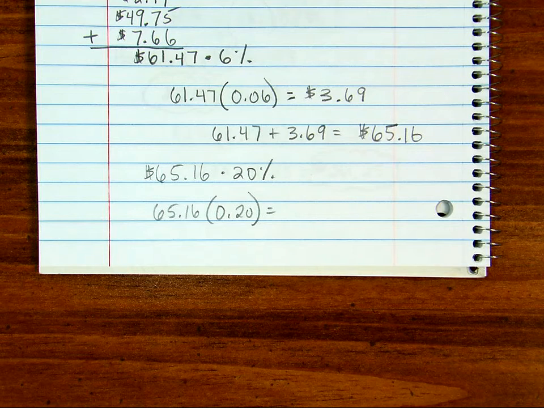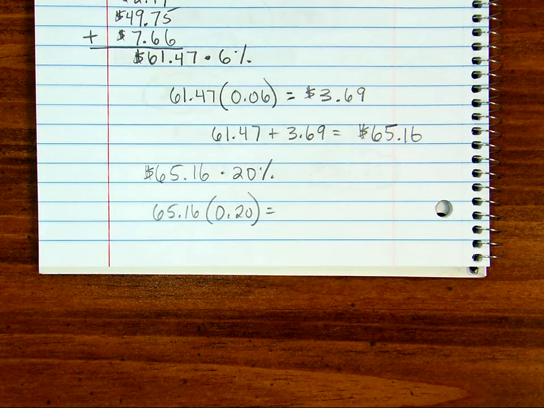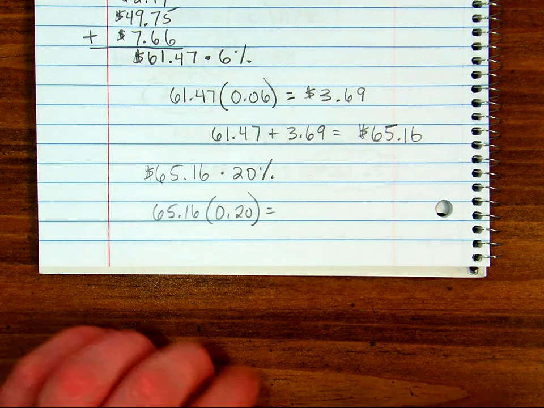Eliza. Nope. You need to round to the nearest hundredths. Ian. Right. $13.03.